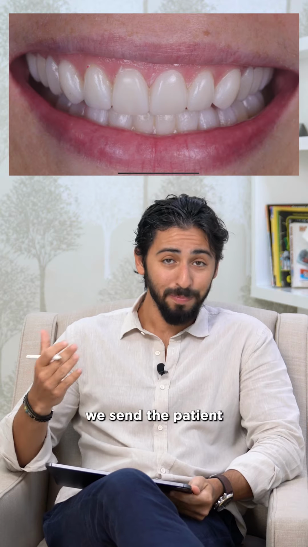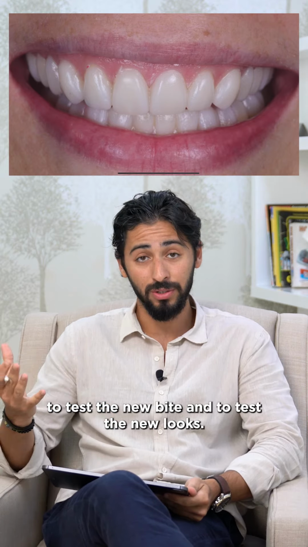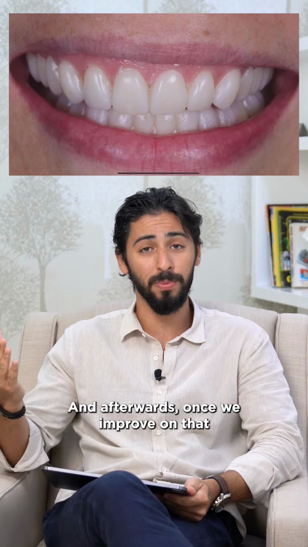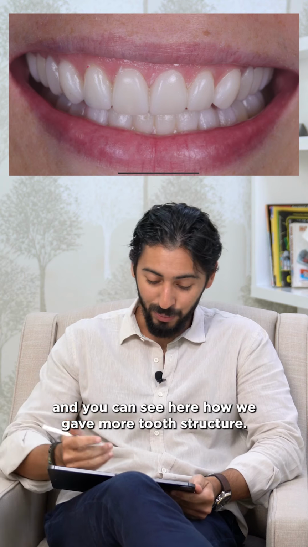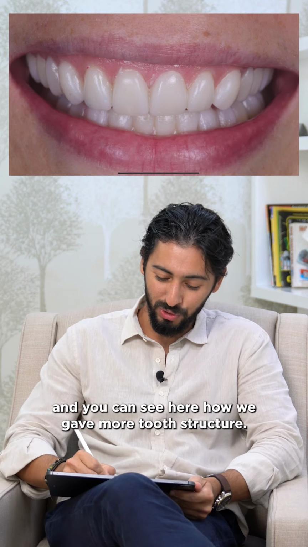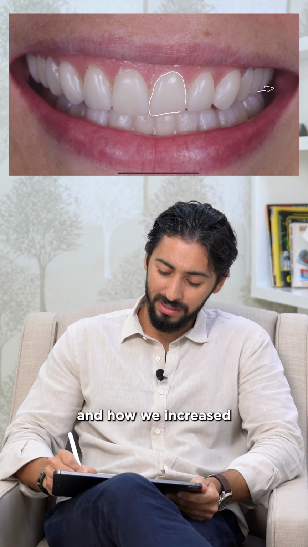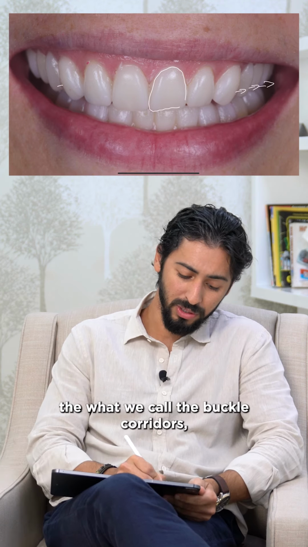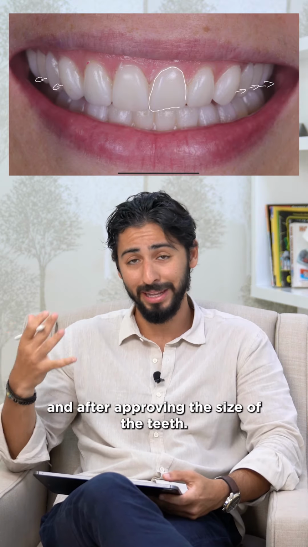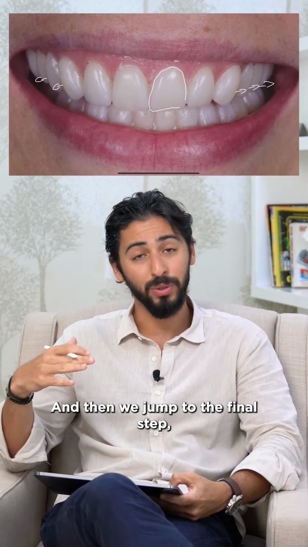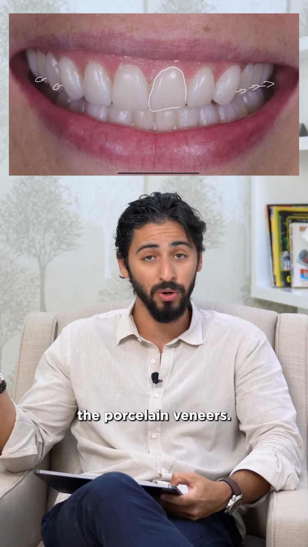We send the patient with those temporaries for 2 weeks to test the new bite and the new looks. And afterwards, once we approve that, then and only then we jump to the final stage. We can see here how we gave more tooth structure, more volume to the teeth in this area, and how we increased what we call the buccal corridors on the right and the left side, how we close them. After approving the shape and the size of the teeth, we jump to the final step, which is cementing or inserting the porcelain veneers.